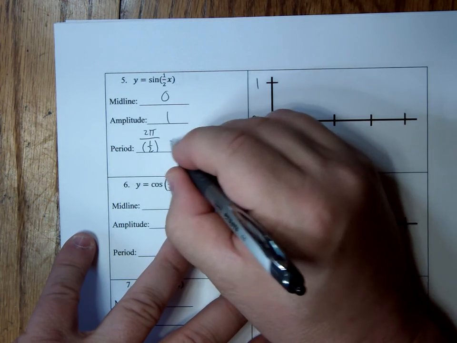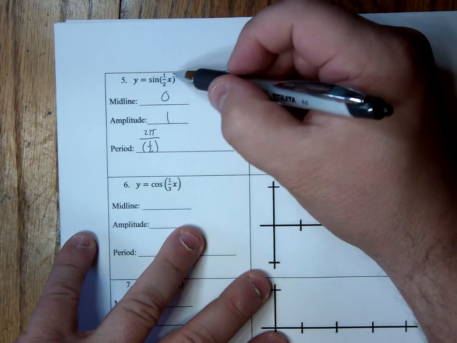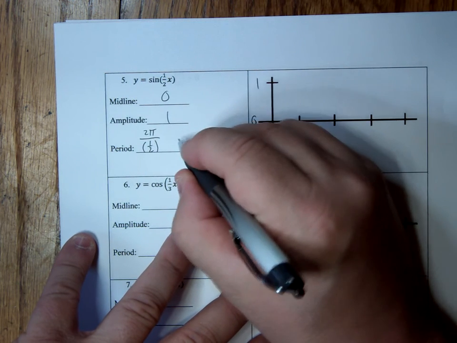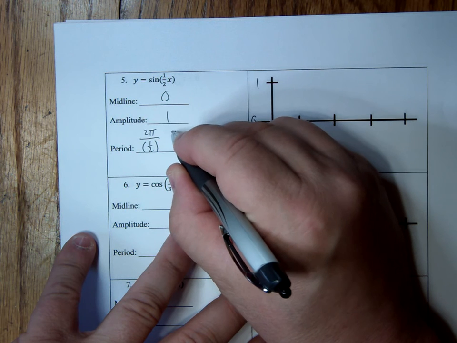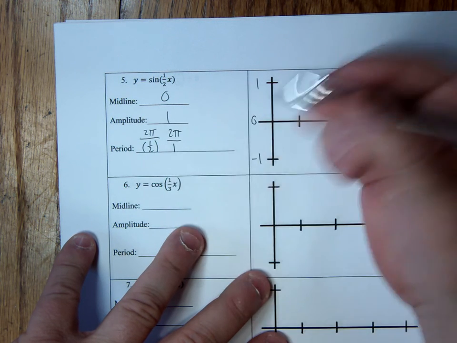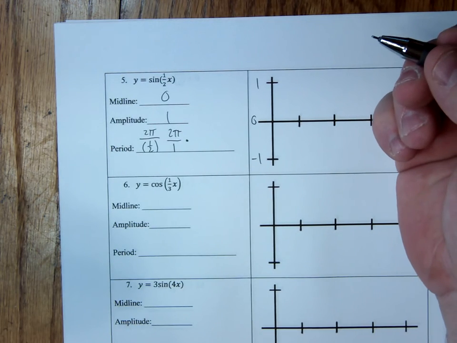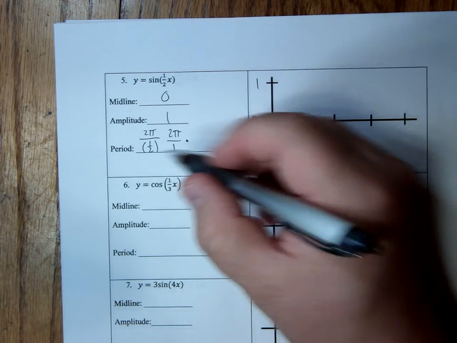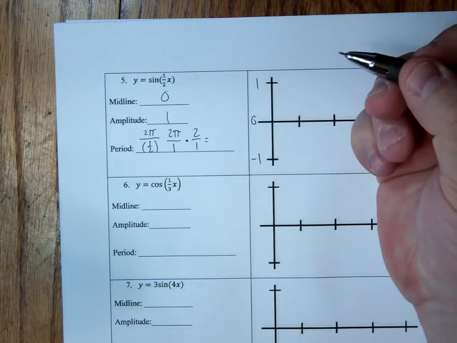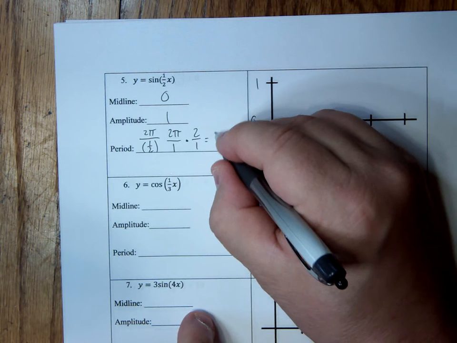So when you have fractions with your x, when fractions are changing your period, it might be easier, and you can write it this way right from the beginning, but it'll be 2 pi, put that over 1, times the reciprocal of your fraction. So 1 half would be times 2 over 1. Well, 2 pi over 1 times 2 over 1 is just 4 pi over 1, or just 4 pi.